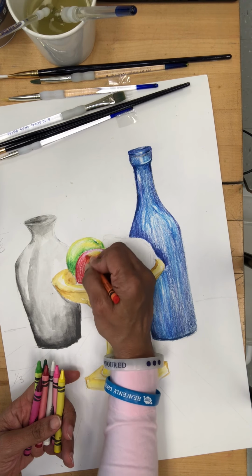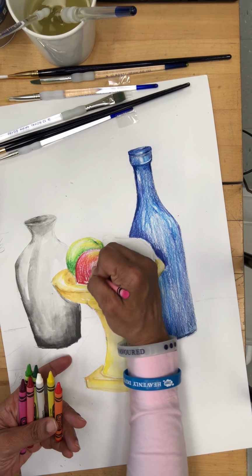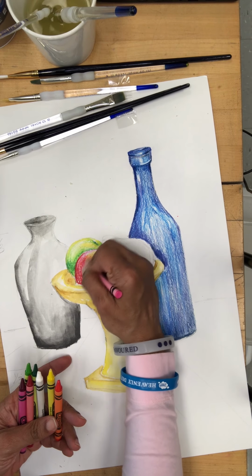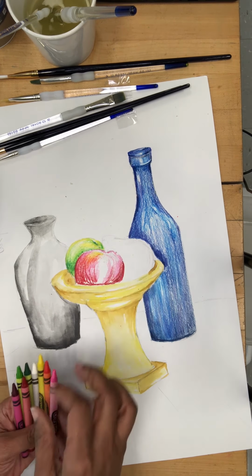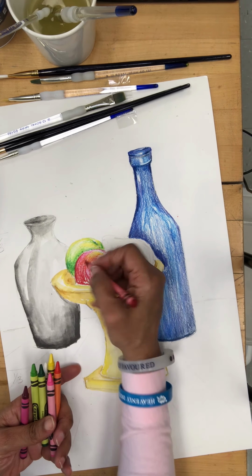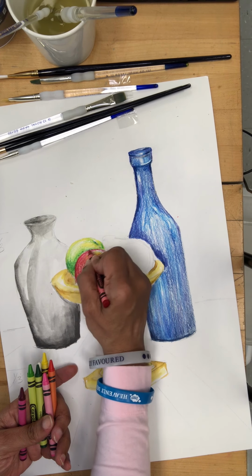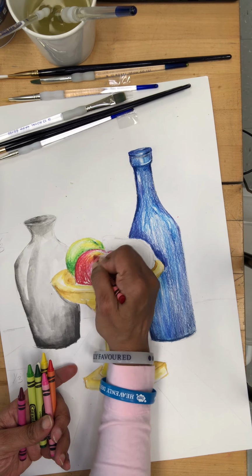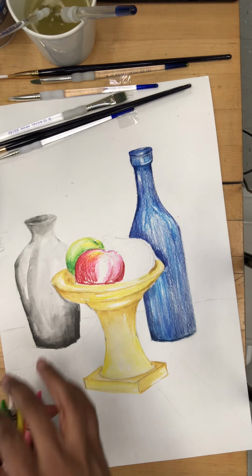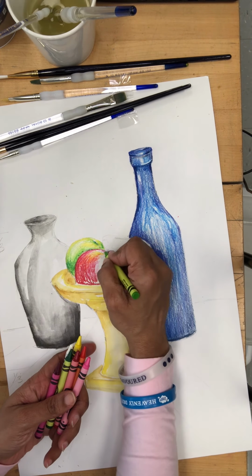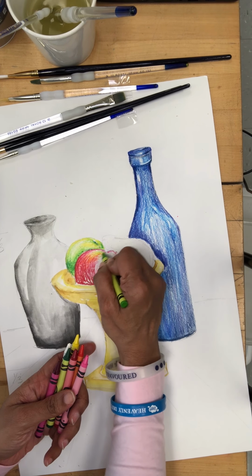And if you notice, I've just blended like several colors together. Yellow, orange, red, orange, pink, white, and then we're going to come back to the red. So we see here, that's that sun-kissed part of the apple. Sometimes there's a little bit of green in here.